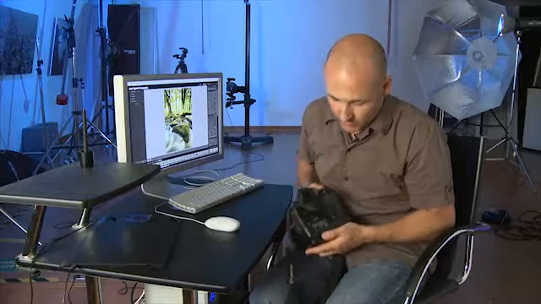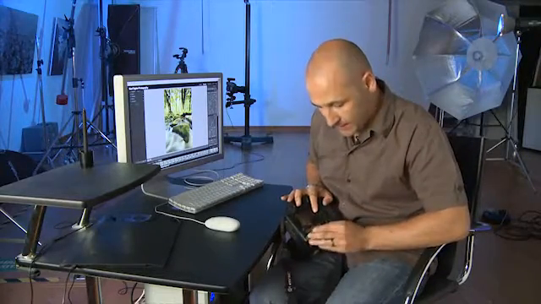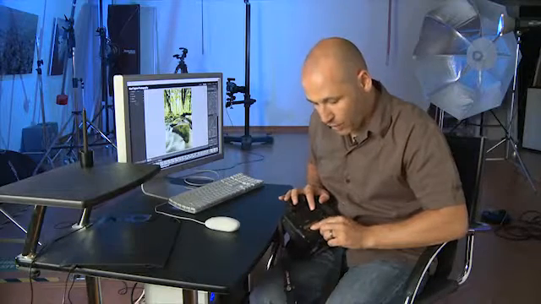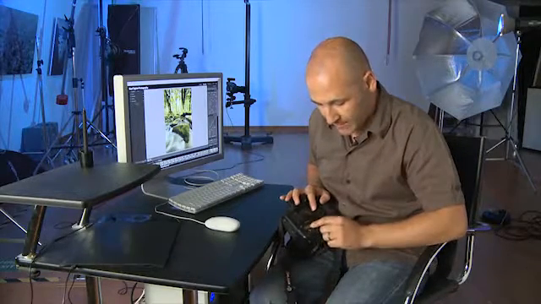Okay, I want to talk to you a little bit about the differences of using RAW file format as your shooting mode compared to using JPEG as your file format for capturing your images.